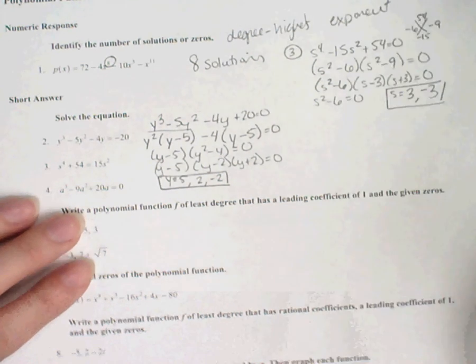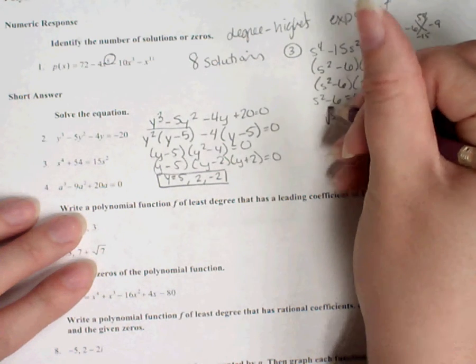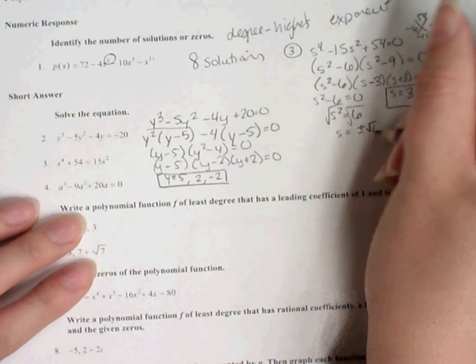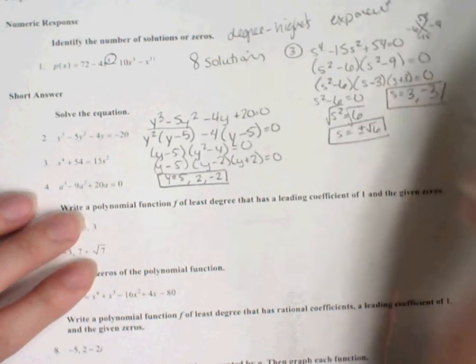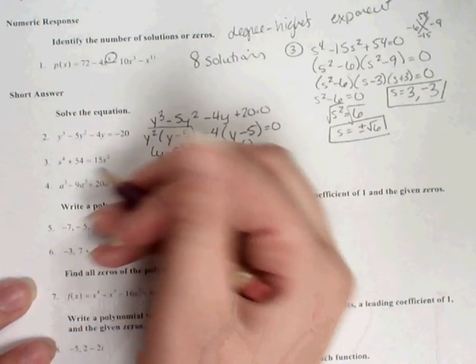S squared minus 6 equals 0. I need to add 6 to both sides, so I get s squared is equal to 6. Take the square root. S is equal to plus or minus the square root of 6. So all 4 of these are solutions to number 3.